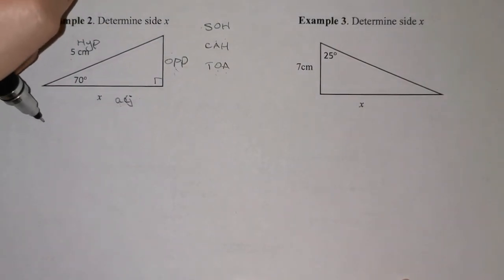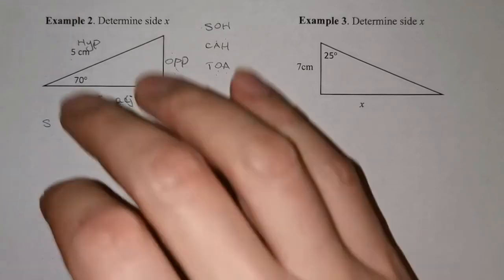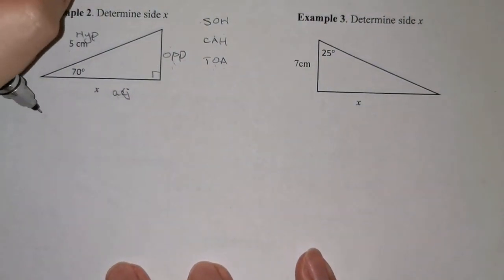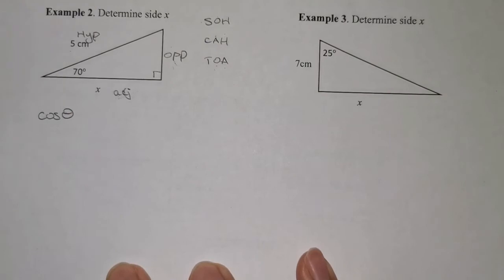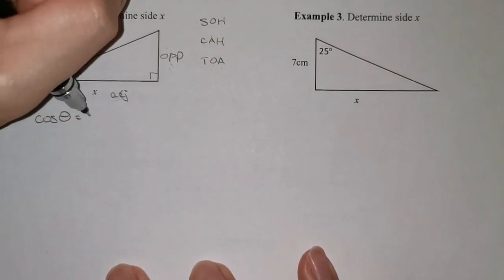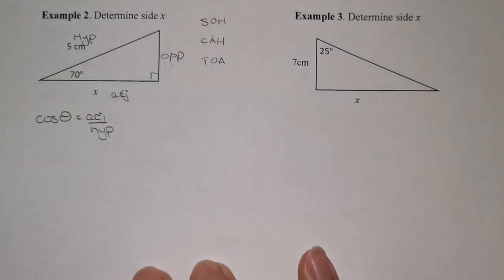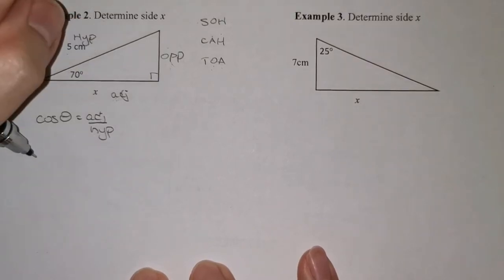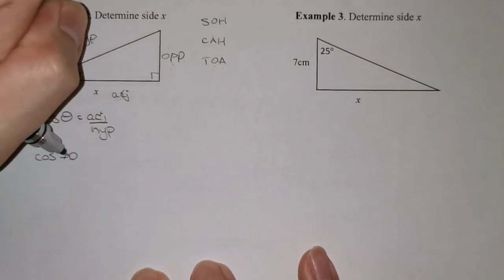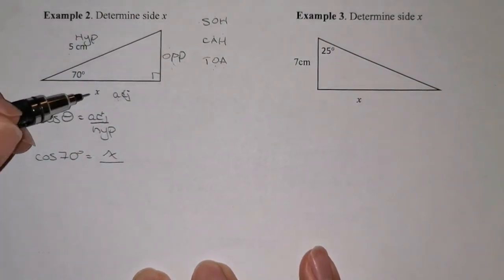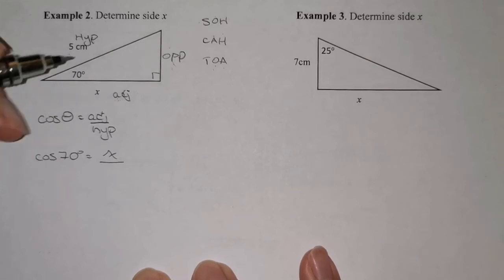So I'll rewrite the whole formula out. Cosine of the angle is equal to our adjacent divided by hypotenuse. And now I'll substitute the numbers in. We have cosine of 70 degrees is equal to x, so our side x, divided by our hypotenuse, that's 5.